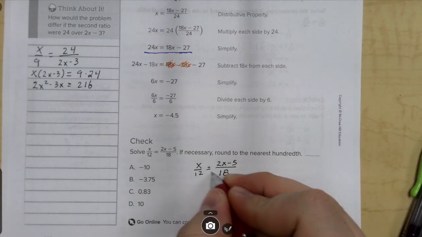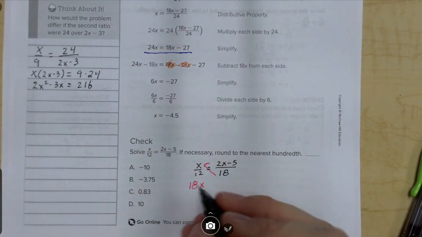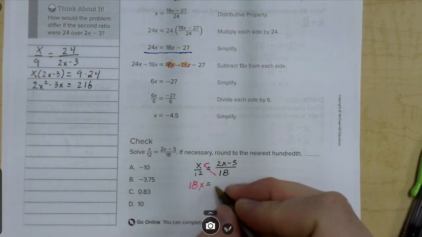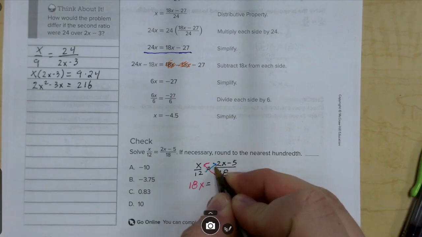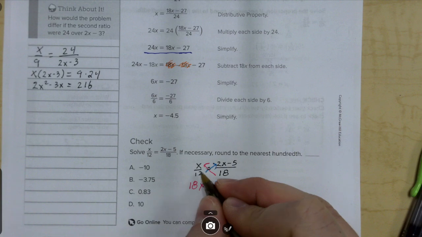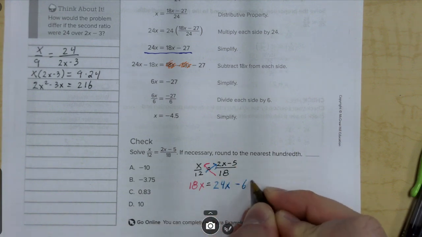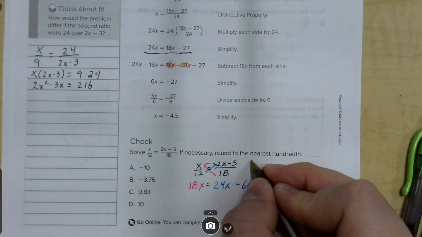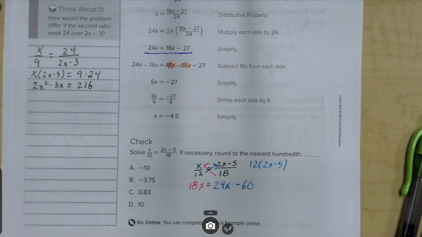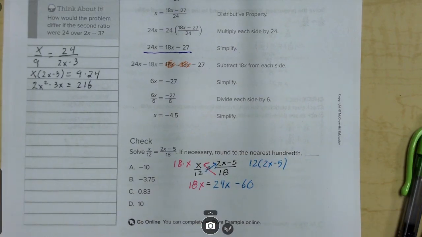Using our cross product, we get 18x equals 12 times 2x is 24x. 12 times negative 5 is negative 60. And over here we have 18 times x.